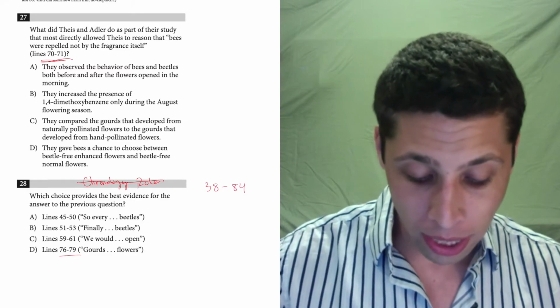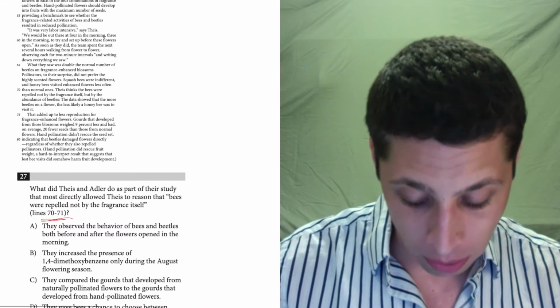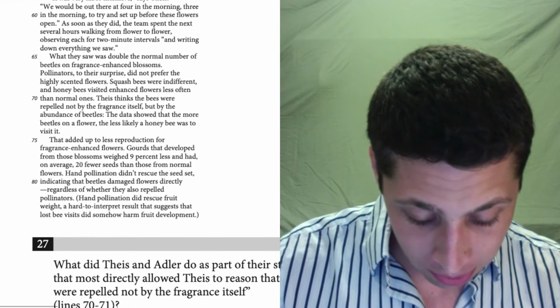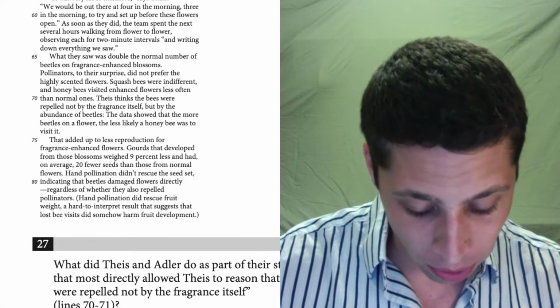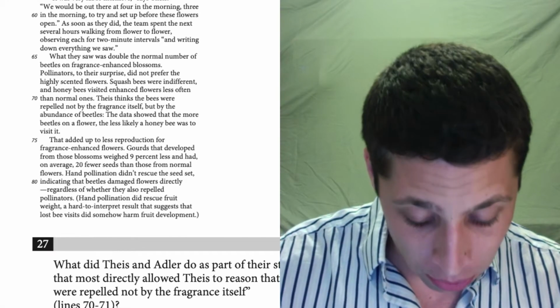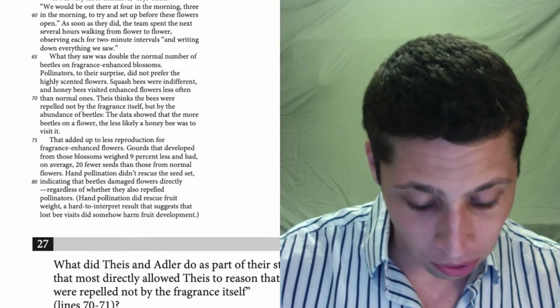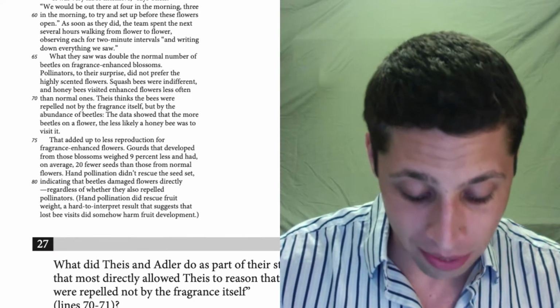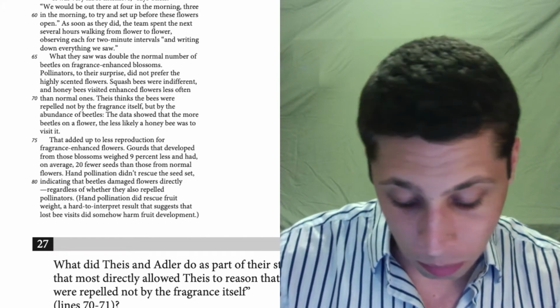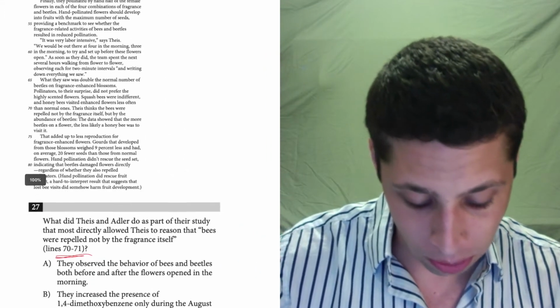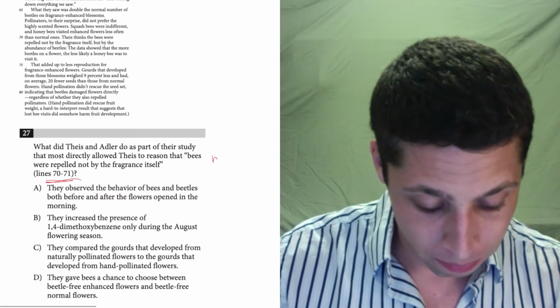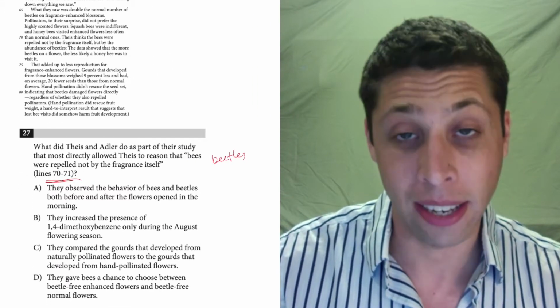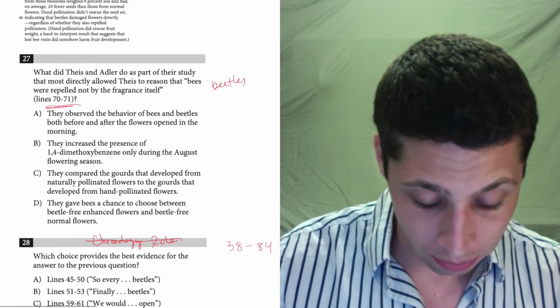We do want to look at 70 to 71. What are they saying here? Theus thinks the bees were repelled not by the fragrance itself, but by the abundance of beetles. The data showed that the more beetles on a flower, the less likely a honeybee was to visit it. So, okay, the beetles are the problem. So I might jot that down instead of just trying to remember it.